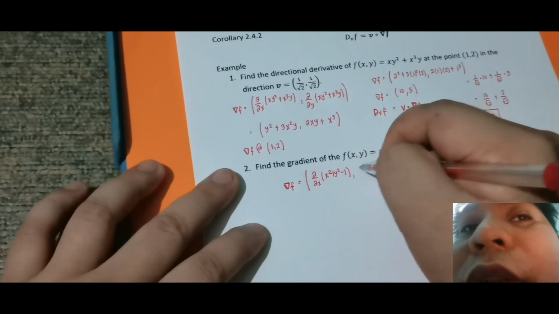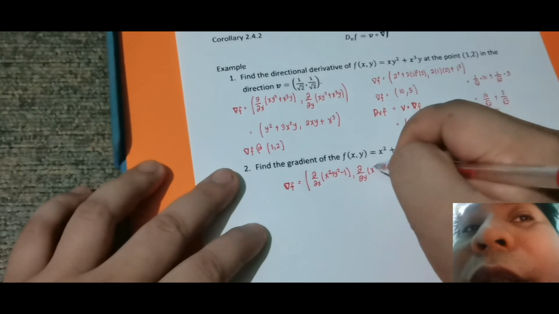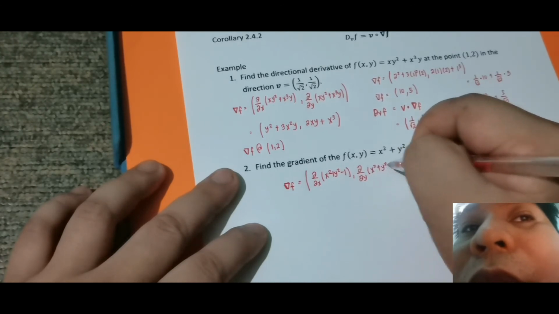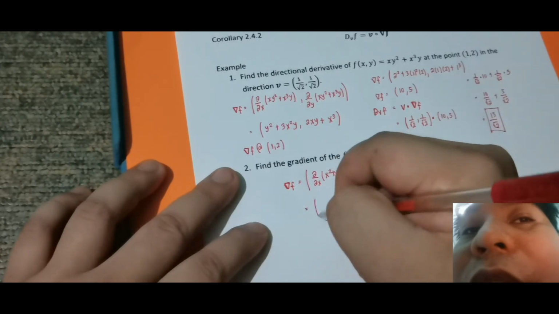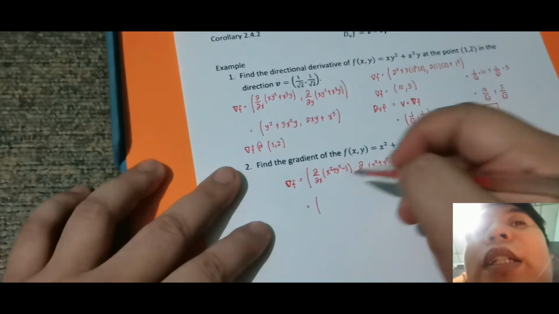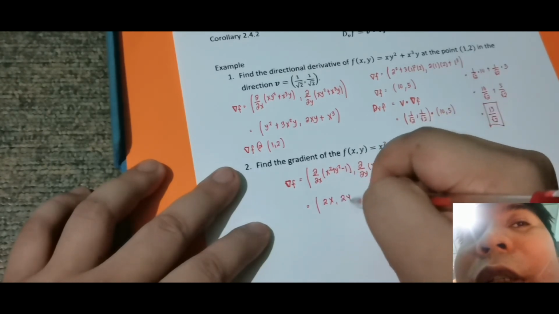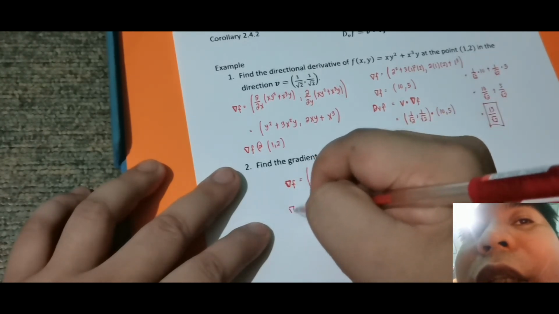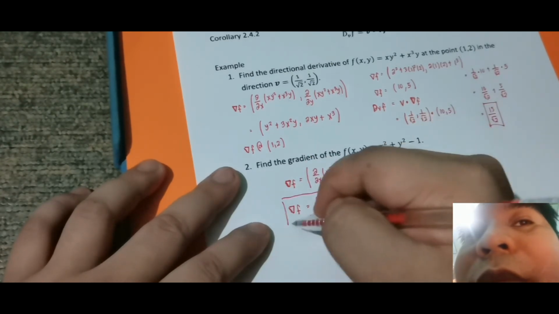That is quite easy. Comma, partial derivative with respect to y of x squared plus y squared minus 1. Then this is just the partial derivative with respect to x, which is 2x. Then this is just 2y. So therefore, the gradient of f is just this. Okay, so that is easy.